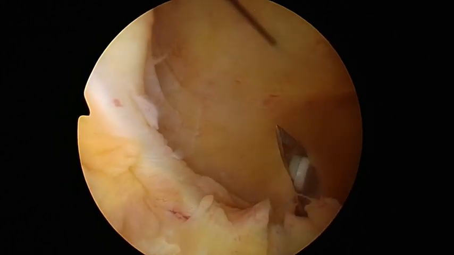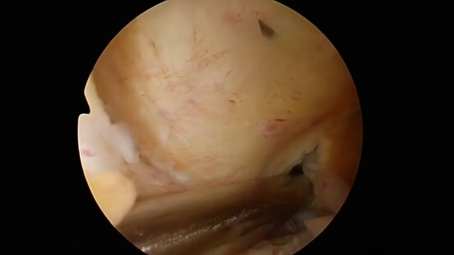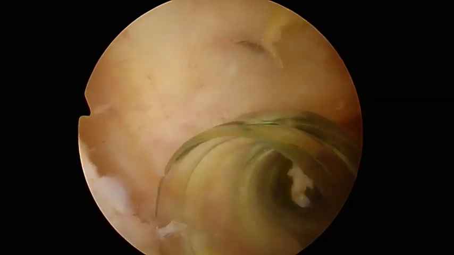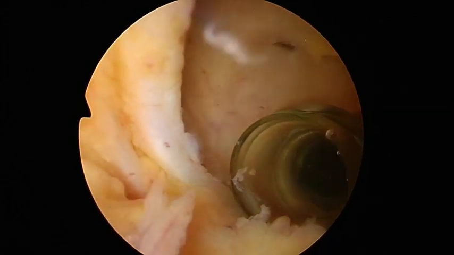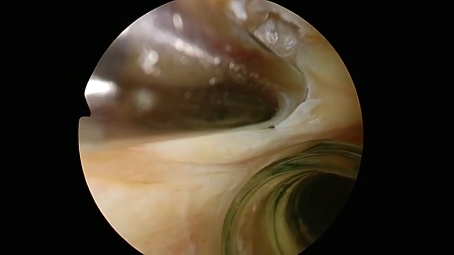The skin and joint capsule are incised with the scalpel, and the cannula is inserted into the low posteromedial portal. The arthroscope is then introduced through the high posteromedial portal using a switching rod.